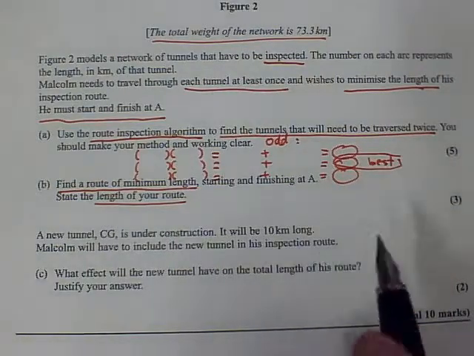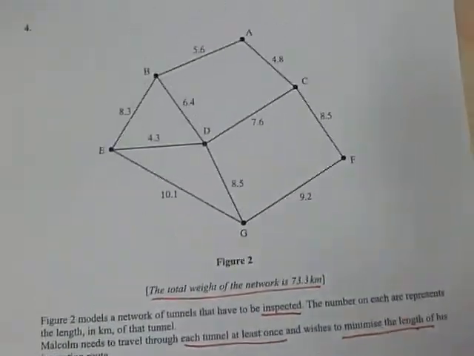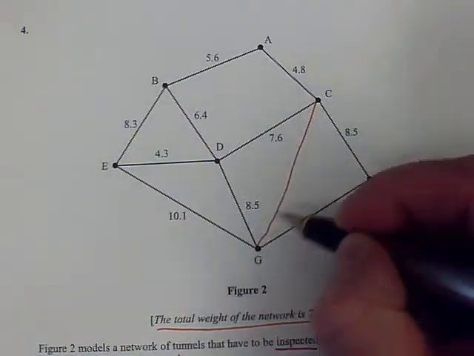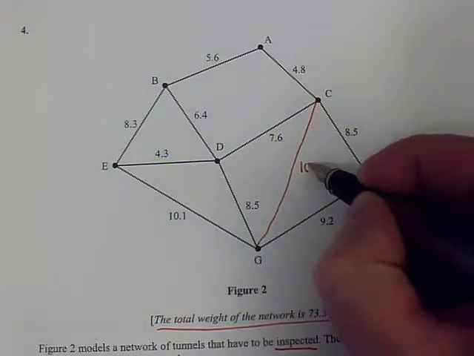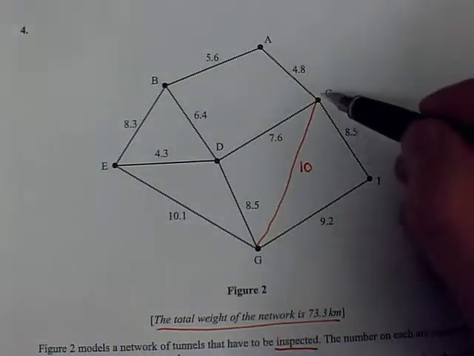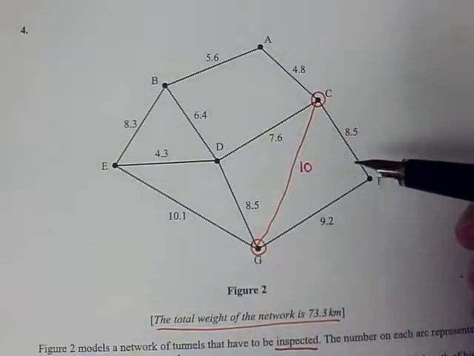Okay, now in part C, we've got a new tunnel, 10 kilometers long, and he's going to have to include it. So we're just adding a new 10-kilometer route from C to G on the diagram. So you can put it in. We're putting in an extra 10 here. And what you need to do is think, how does that change the problem? If you're starting again from scratch, you'd start again by thinking about odd vertices. Now C and G happen to be interesting in that they were odd, but with this extra tunnel, they are now even.